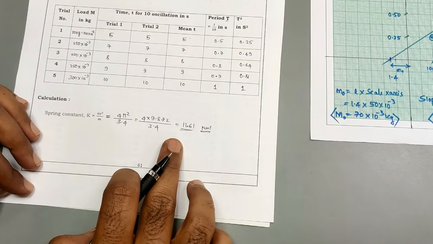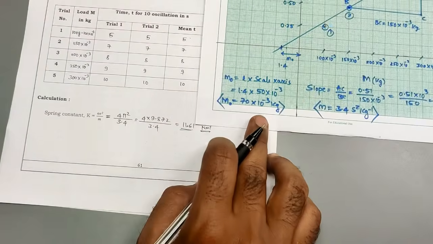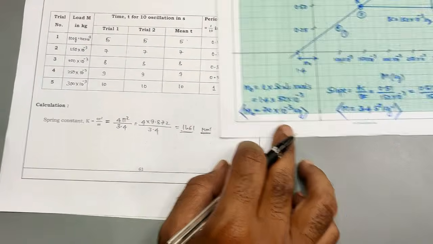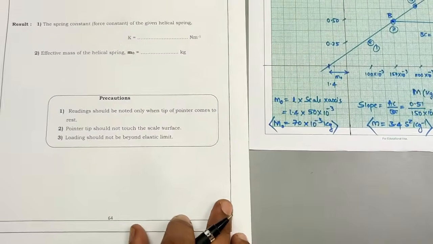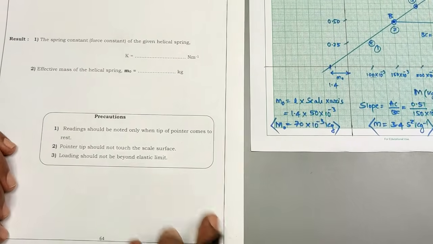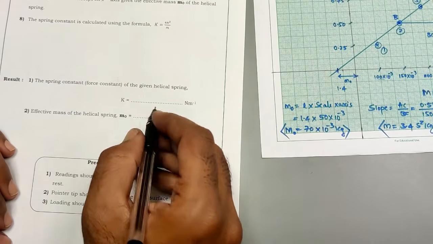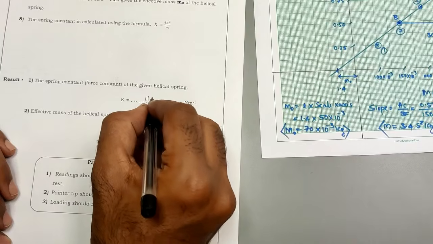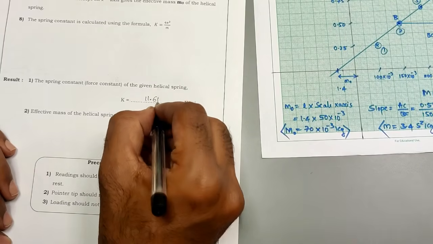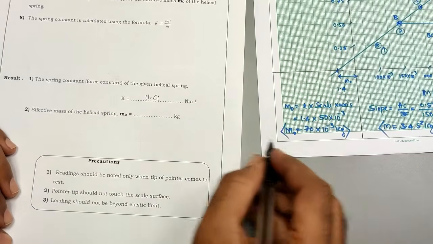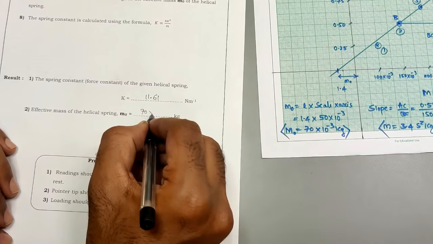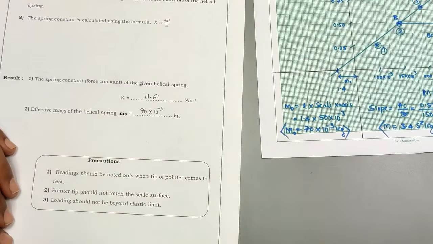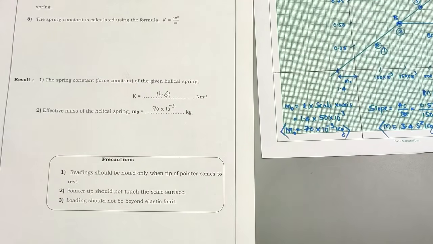Okay, we got the spring constant and we got the effective mass as well. So now let us note down the result. See, we have to write the result here. So don't forget to write the result. So the spring constant is 11.61 Newton per meter. And how much is the effective mass? It is 70 into 10 to the power minus 3 kg. This is the effective mass, right? Hope you have understood the practical clearly.